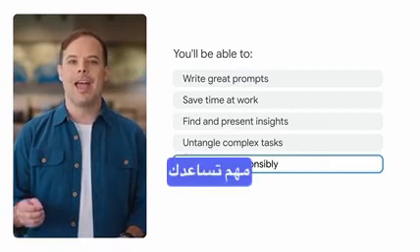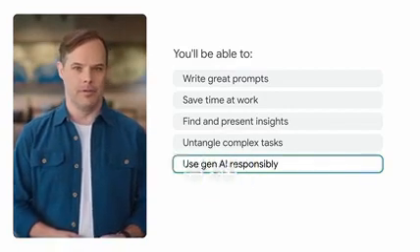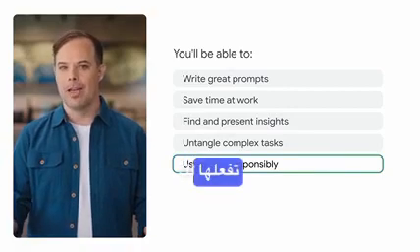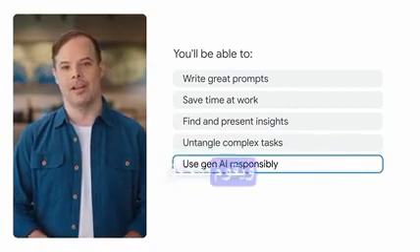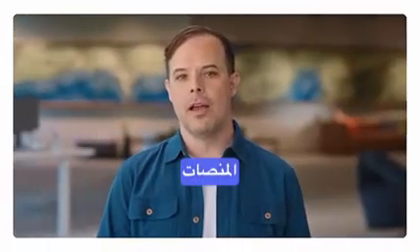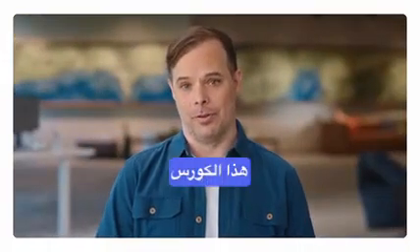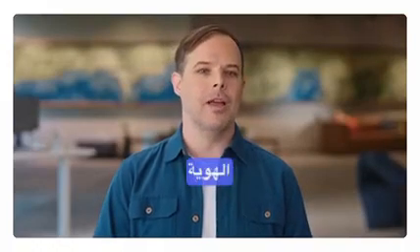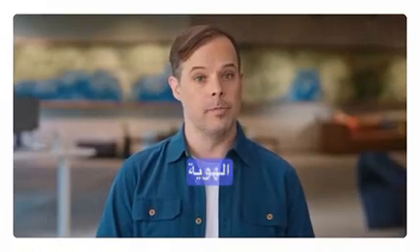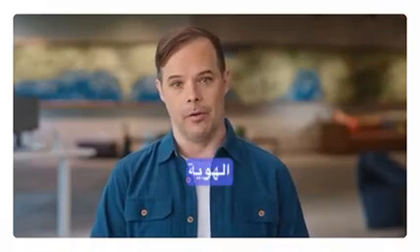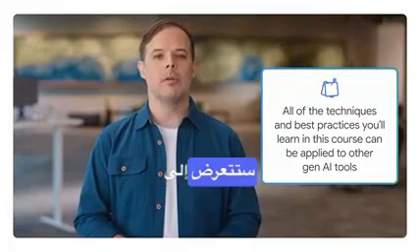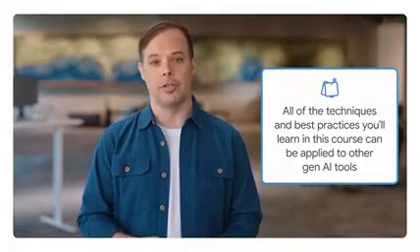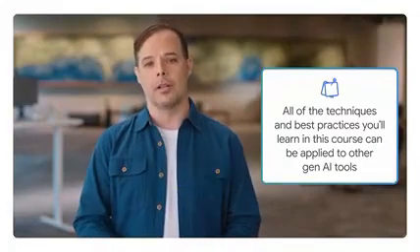Gen AI tools help you with the work that you do, but they don't do it for you. Anyone using Gen AI should always be evaluating and fact-checking outputs. There are a lot of Gen AI tools out there and in this course, we're going to demonstrate how to prompt using Gemini and other Google AI tools like Gemini for Google Workspace and Google AI Studio. But all of the techniques and best practices you'll learn in this course can be applied to other Gen AI tools like ChatGPT, Copilot, or Claude.